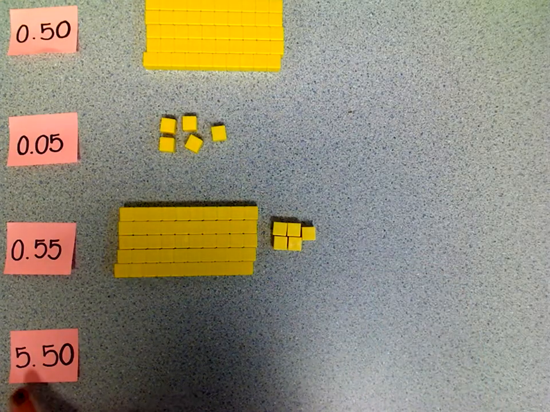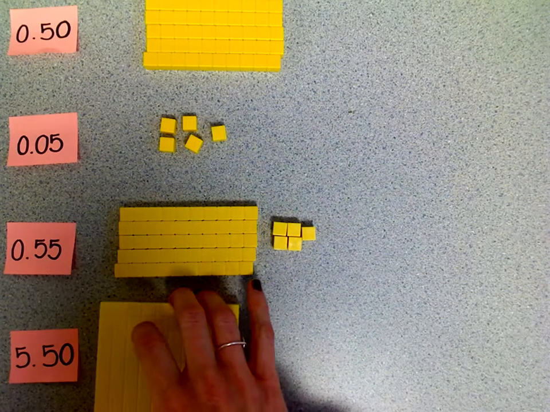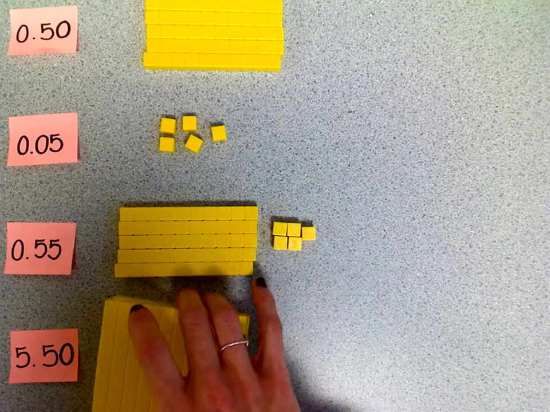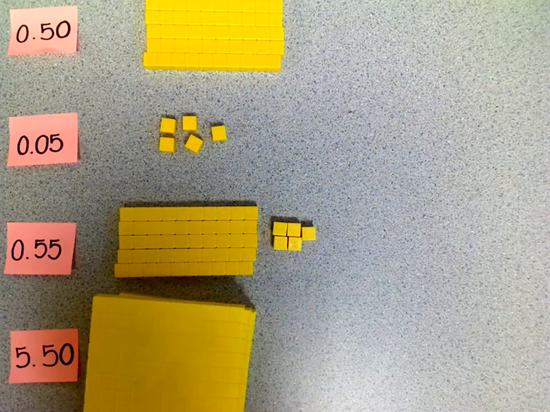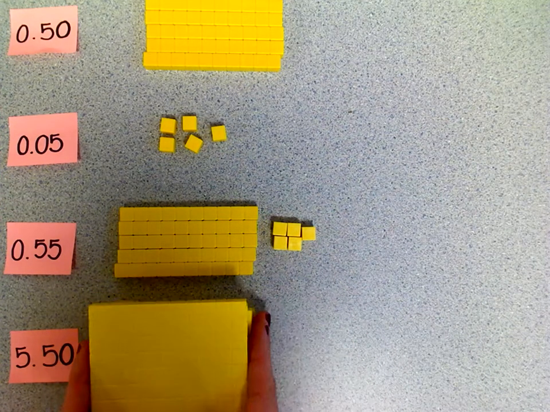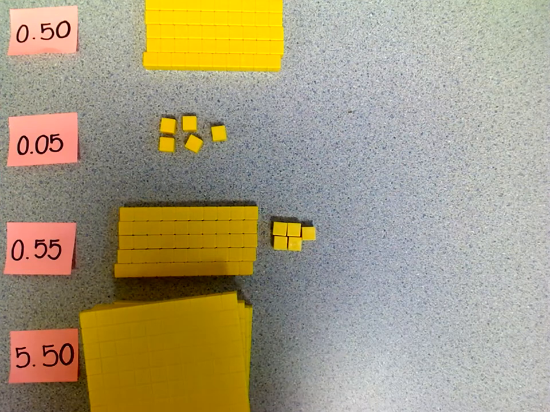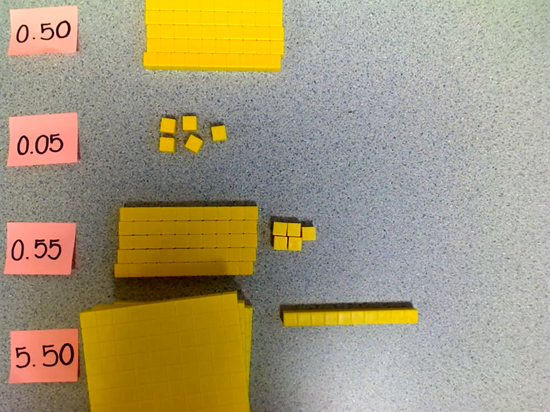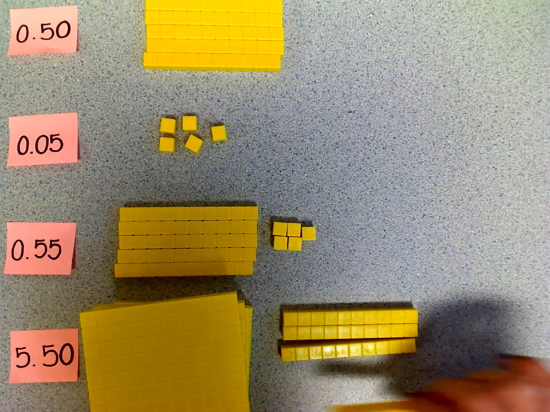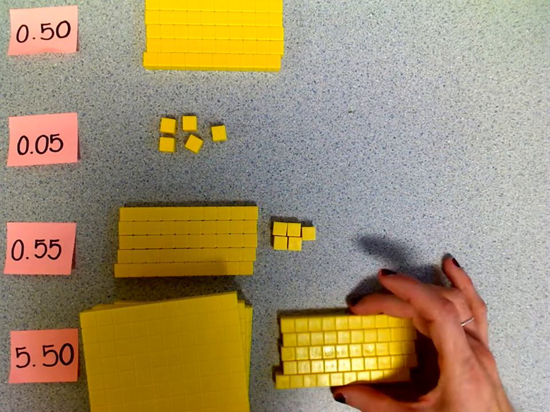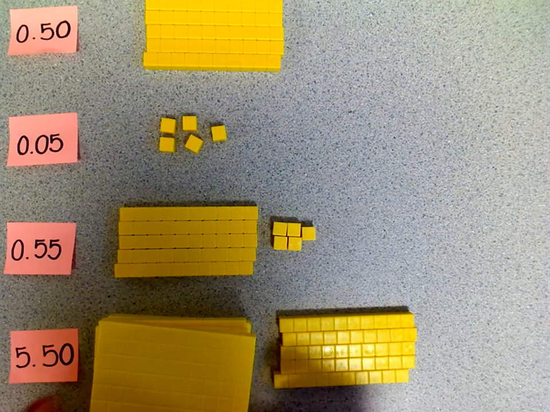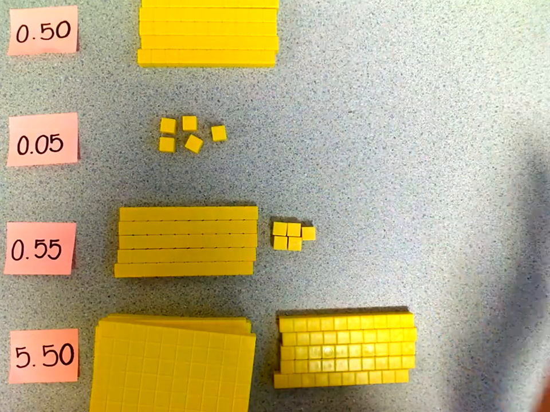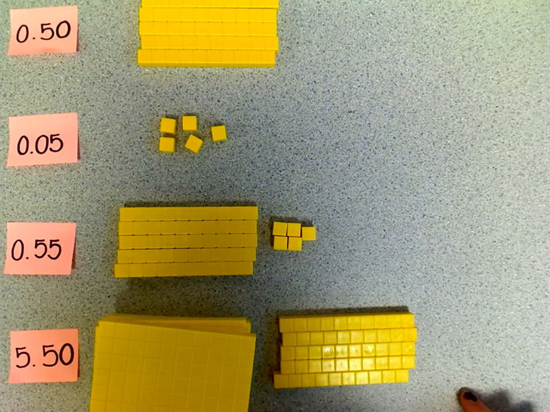Going on to the next decimal, I have 5 wholes, so my whole is going to be a flat. So I have 100, 200, 300, 400, 5 wholes. And then I'm going to add 5 longs, 10, 20, 30, 40, 50. So now that I figured out, using base 10 blocks, what these decimals look like, I'm able to put them in order from smallest to largest.